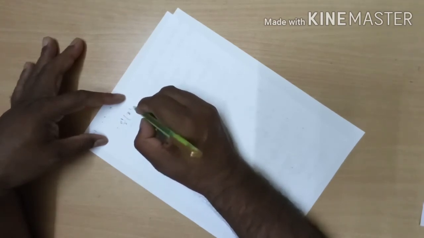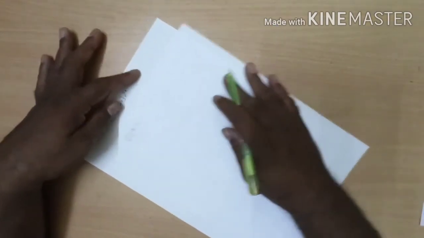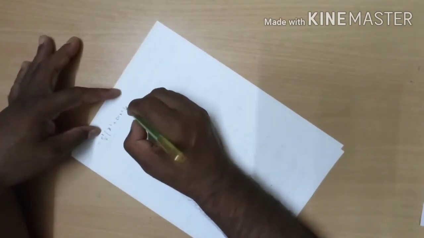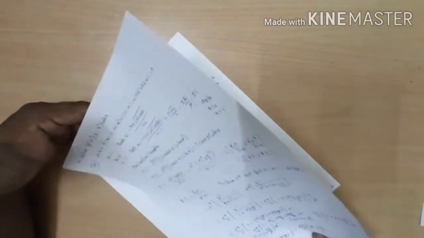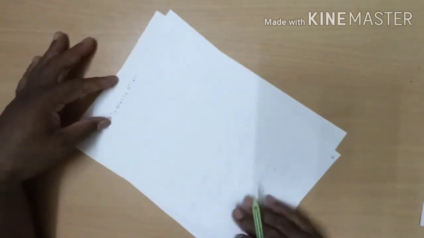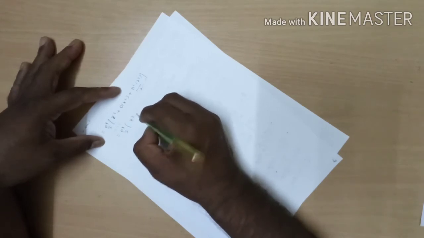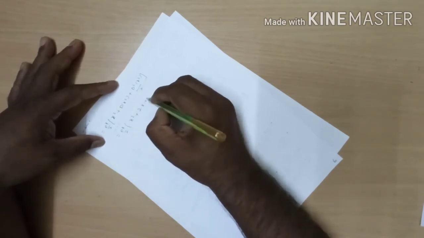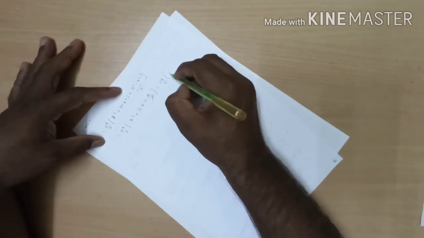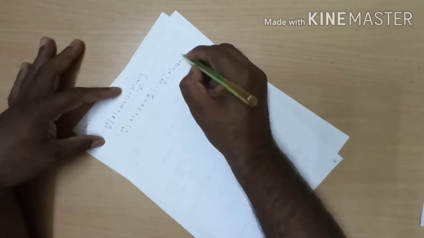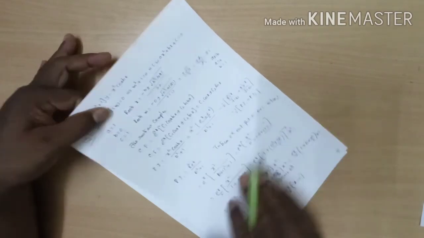x squared plus operate with x squared: D of x squared plus D squared of x squared by 2. Therefore e^(x/2) into (x squared plus derivative of x squared, which is 2x, plus second derivative 2 by 2, that is 1), e^(x/2) into (x squared plus 2x plus 1) is the PI1 value.